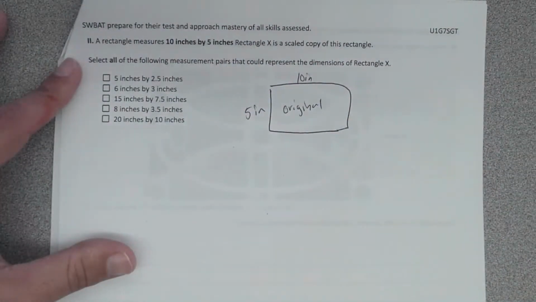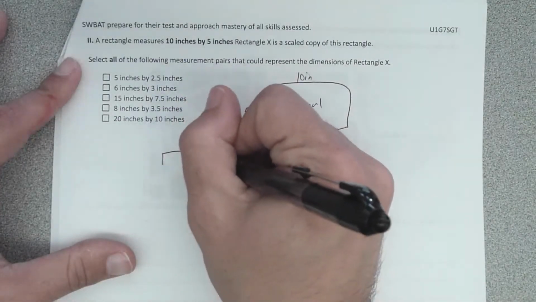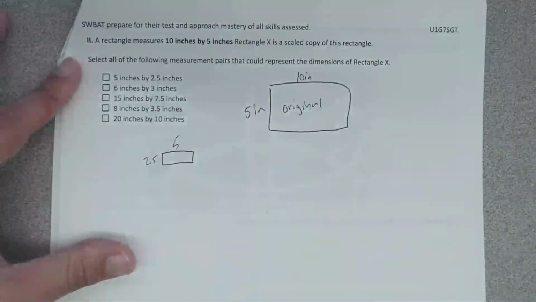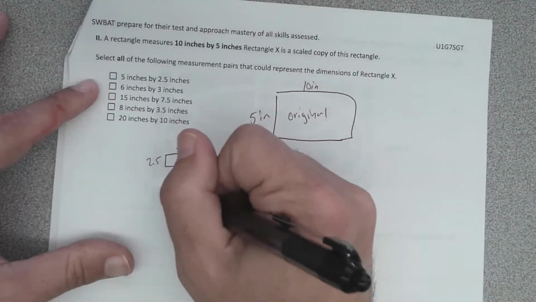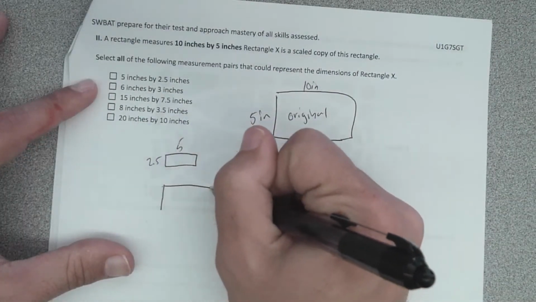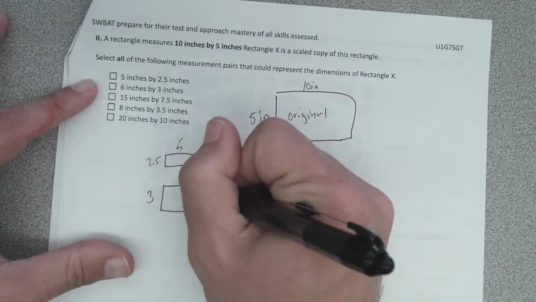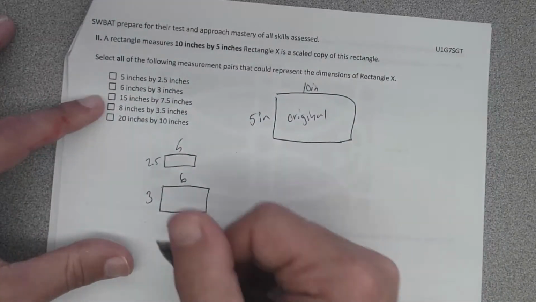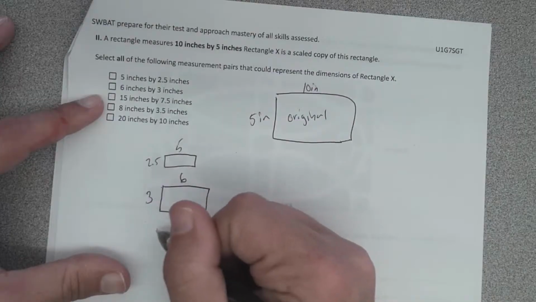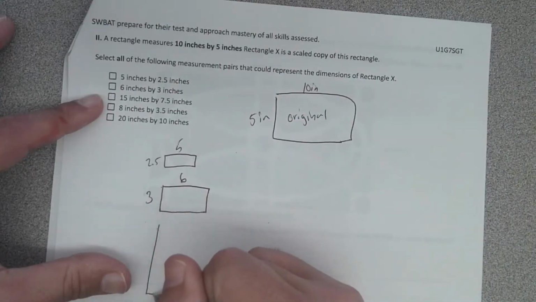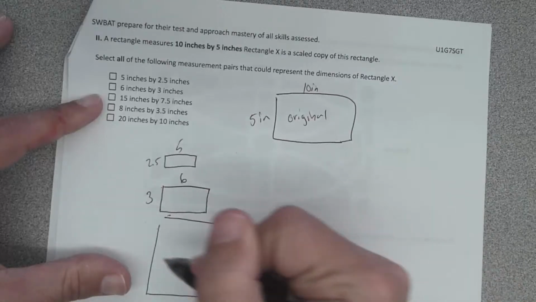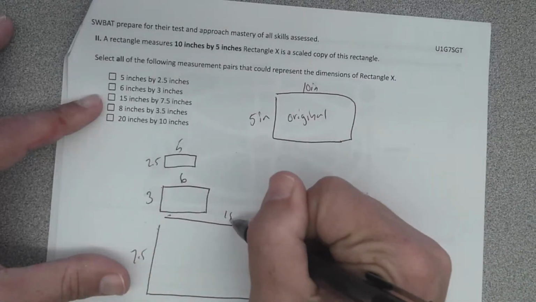And then I have a bunch of other options, right? I could say that 2.5 by 5, that's one option. 3 by 6 is another option. Again, these are all just inches. I could have 7.5 by 15.